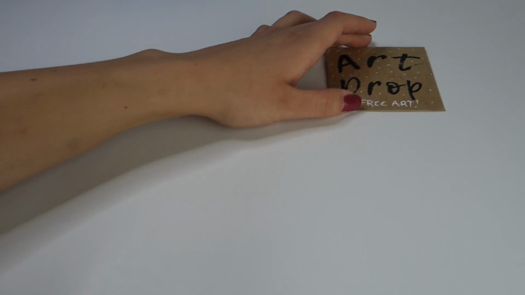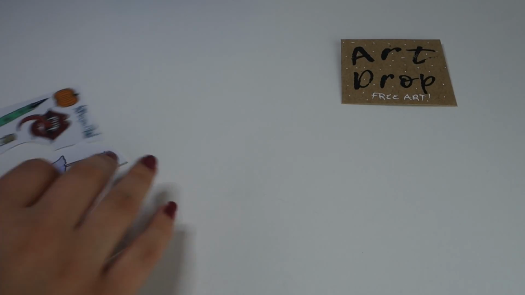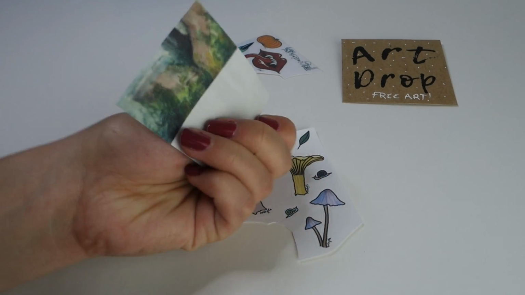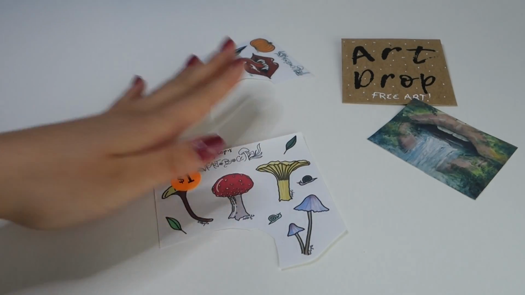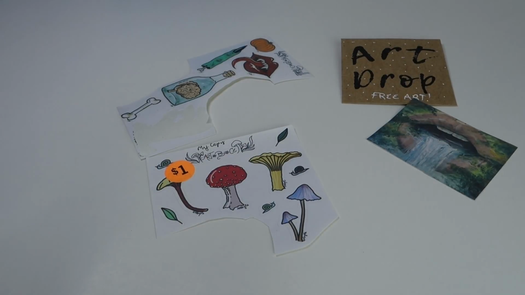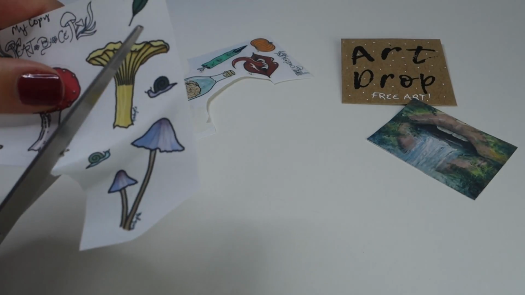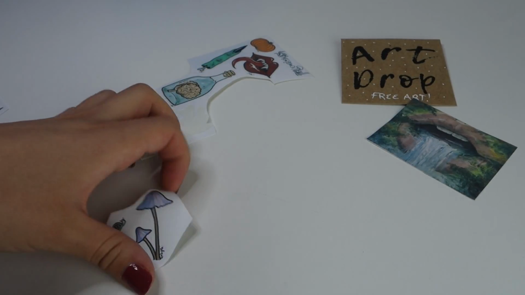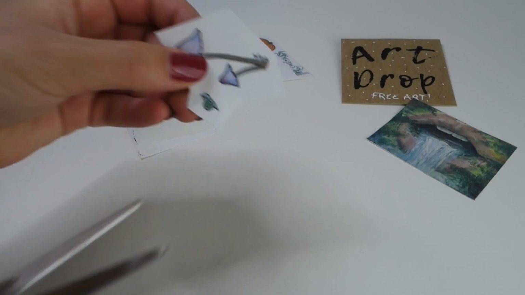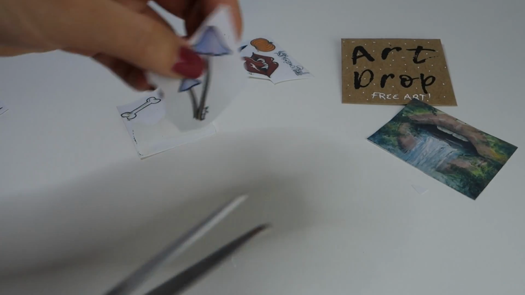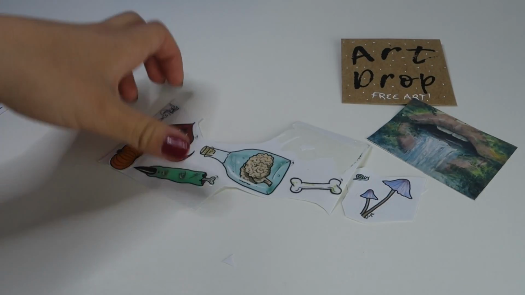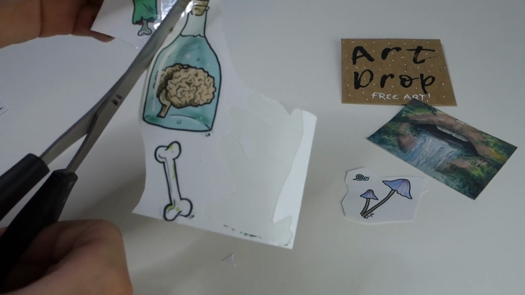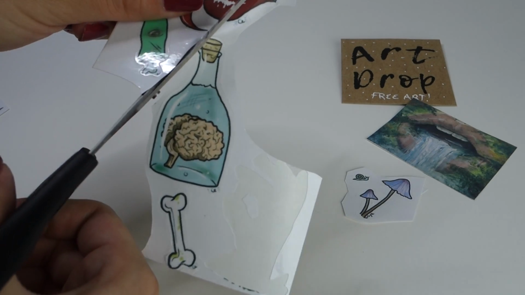Okay, while that's drying, just set that to the side and pick some stickers that you want. I'm gonna pick this one. Like I said, it's printed a little weird, so I'll put that in there. And then I'm just gonna cut a few from each so that there's a nice variety. So maybe I'll pick, I love this one, this mushroom and this snail. Maybe clean it up just a little bit. And then from here, maybe I will put this bottle and a brain.